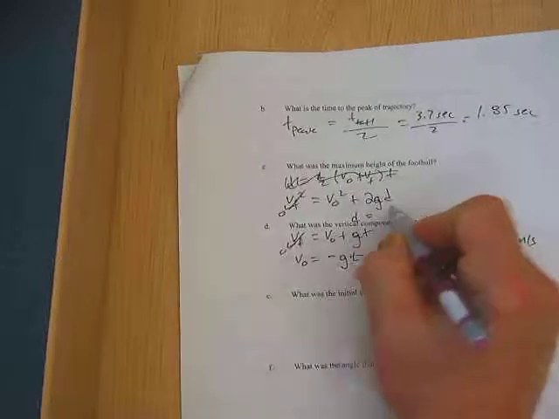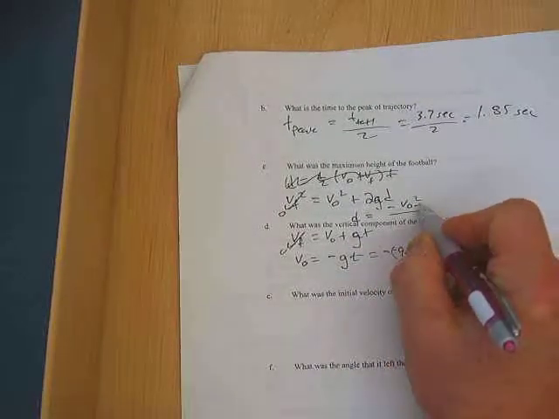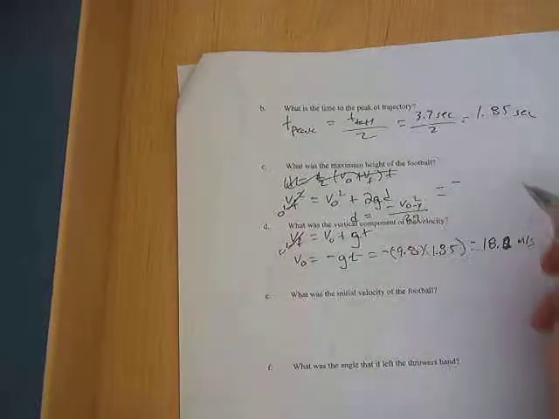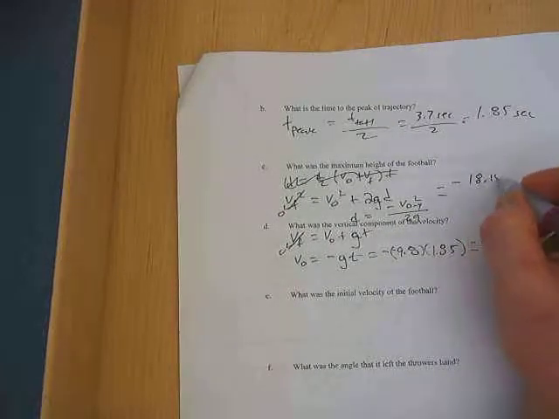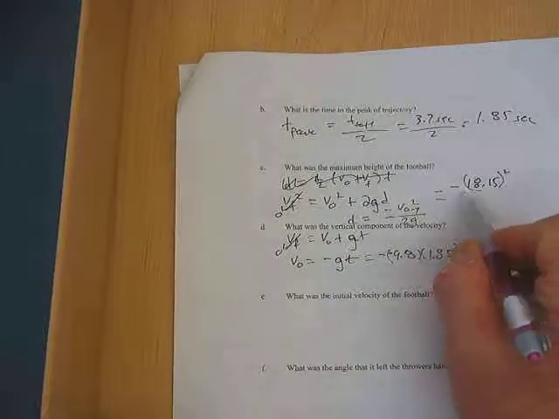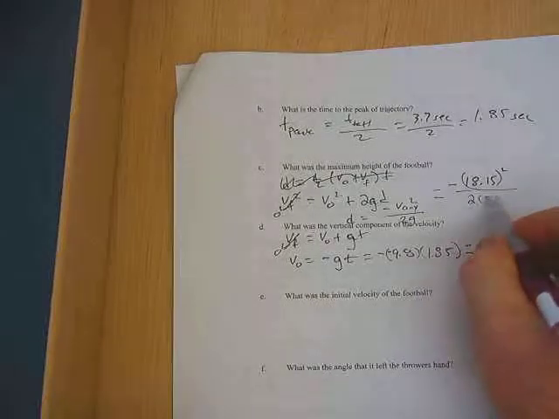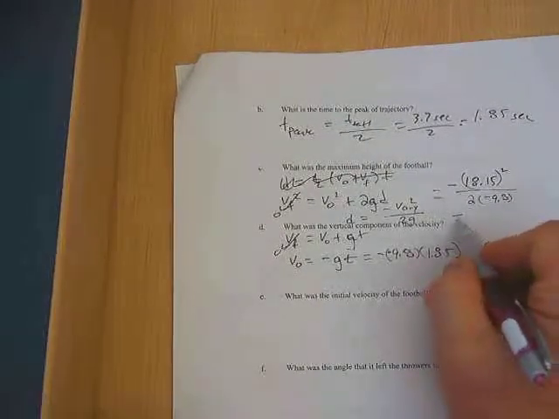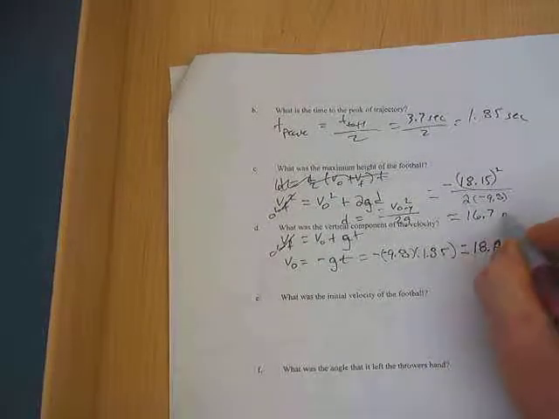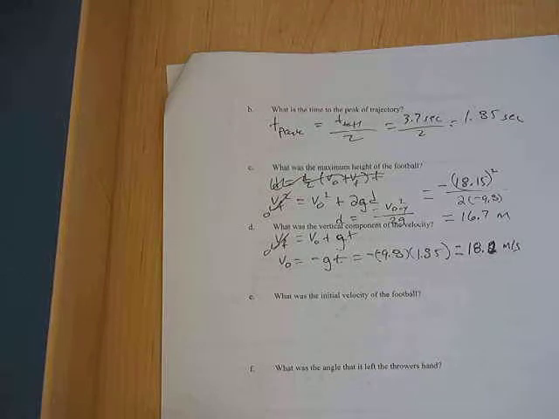V sub F squared is 0. I'm solving for D, so D equals the opposite of V naught squared, V naught in the Y direction, divided by 2G, which equals the opposite of 18.15 squared, since we couldn't decide on 18.2 or 18.1, divided by 2 times negative 9.8, and that is going to be what? 16.7 meters?